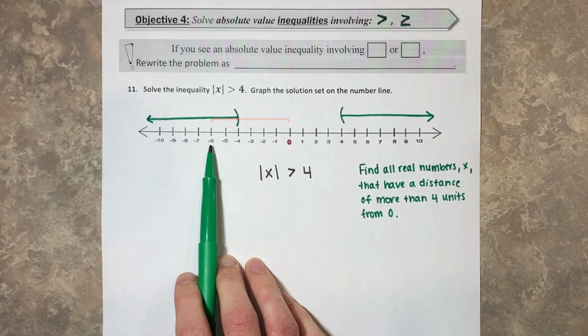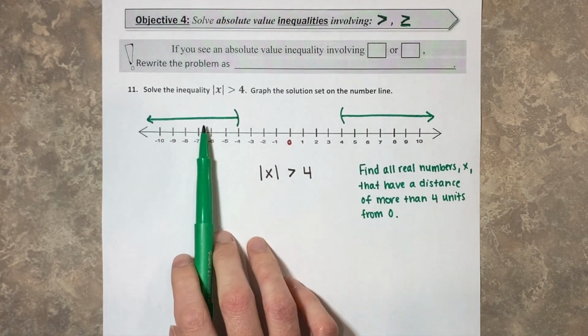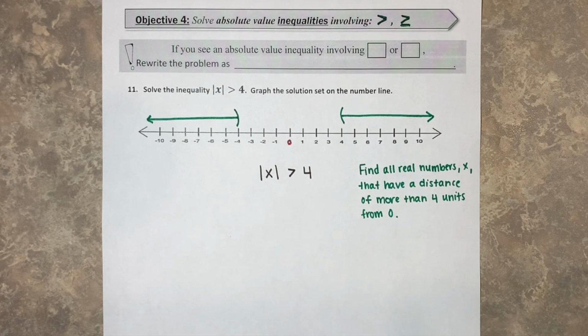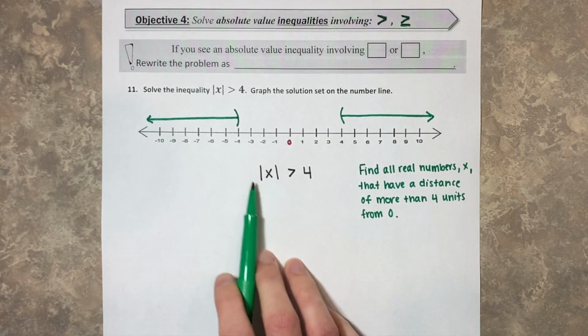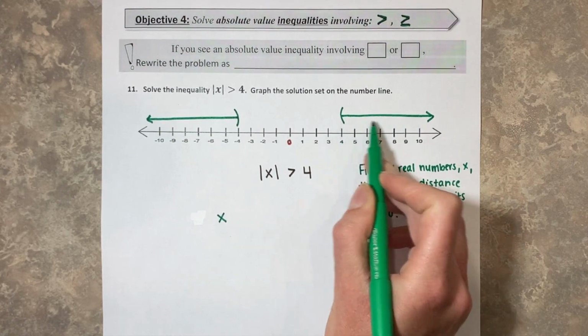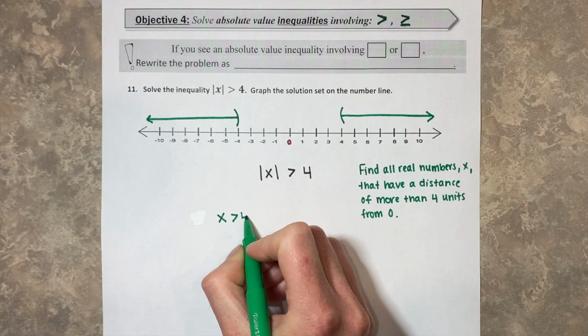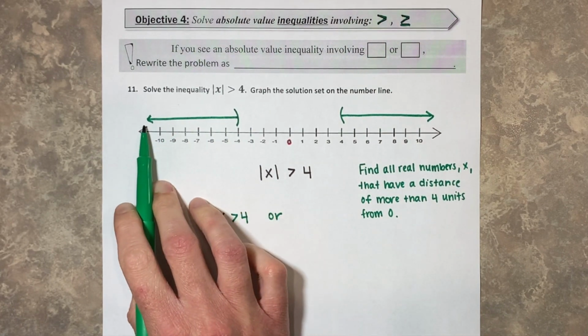That's more than 4. -10 has a distance of 10 units from 0. That's more than 4. So how could we write this information using inequalities? In order for the absolute value of x, or in other words, the distance from 0, to be greater than 4, x must either be greater than 4 or x must be less than -4.